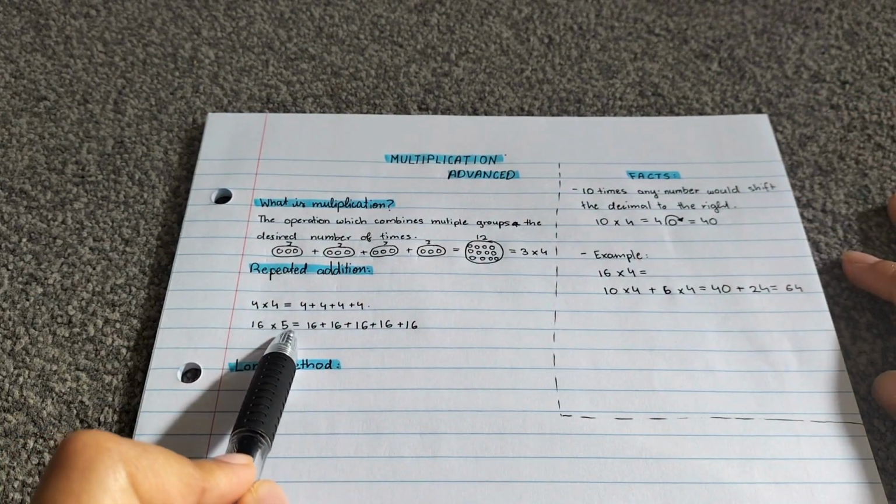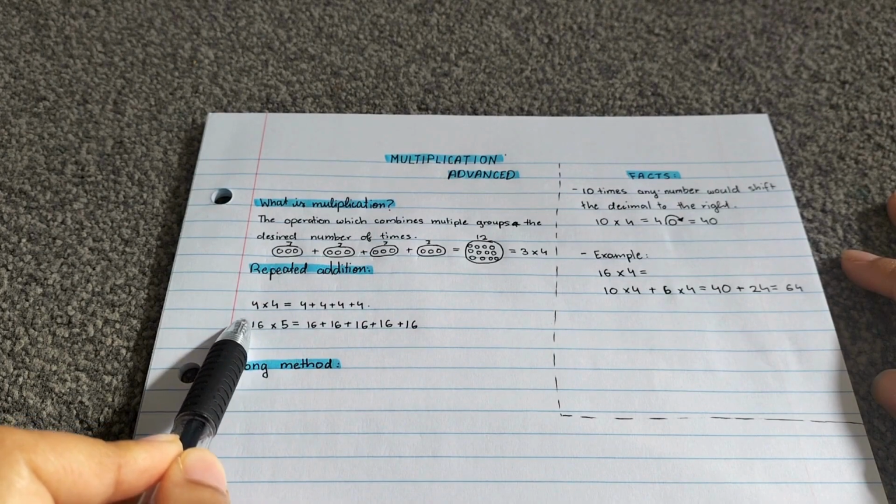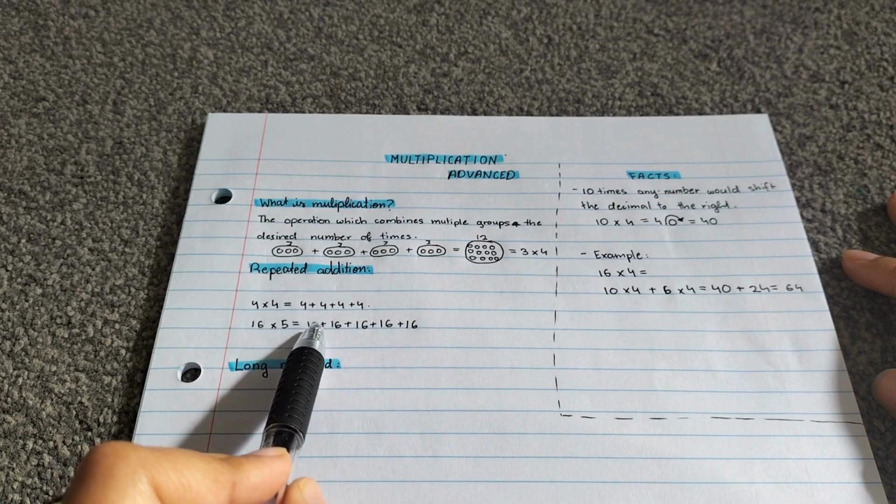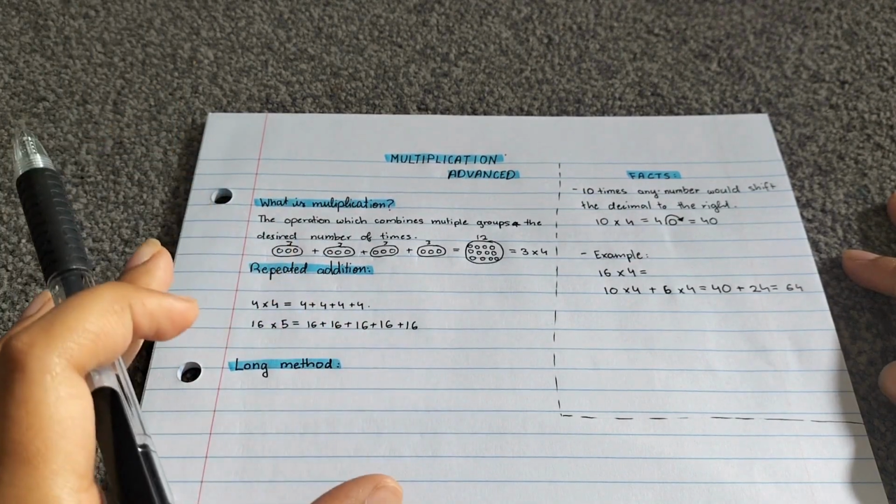Similarly, with 16 times 5, we've got 5 groups of 16.